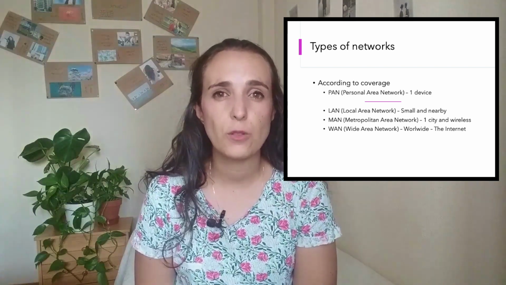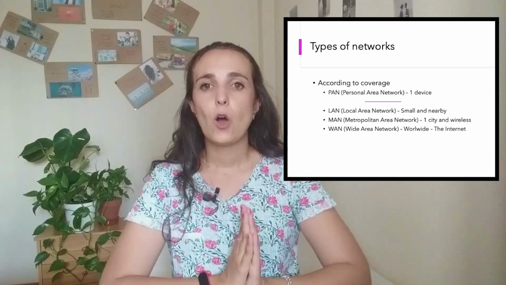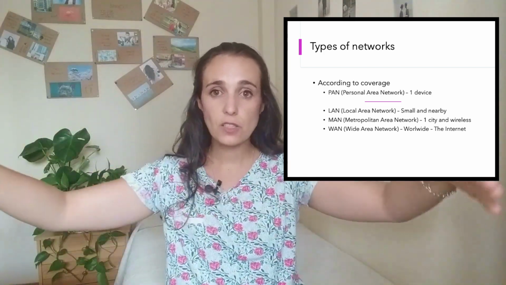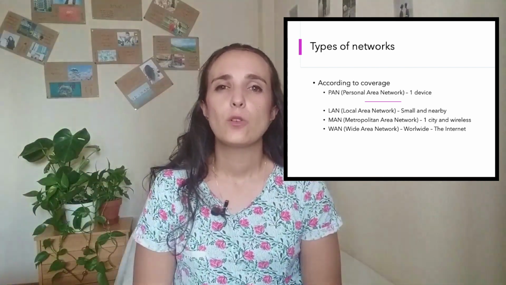In the video about the web, we said that the web is one type of network, but I told you that there were more types of networks, and we can classify them according to different factors. Usually we classify them according to coverage: how many computers or what extension of area we can send the signal to, okay?